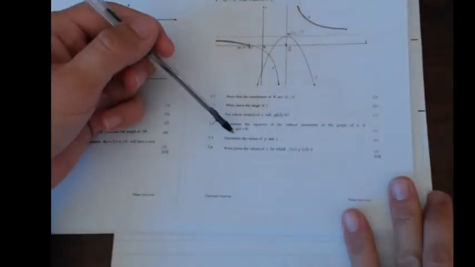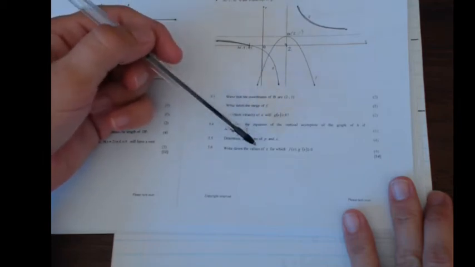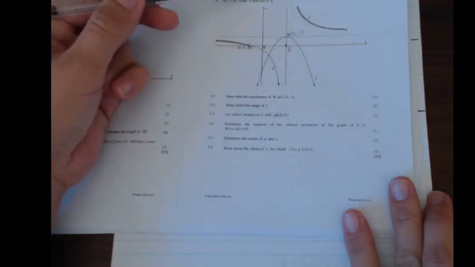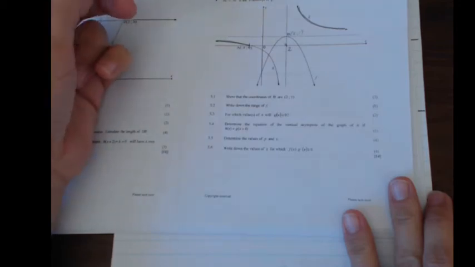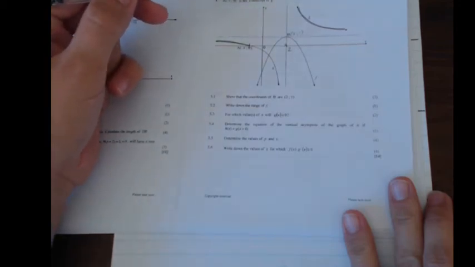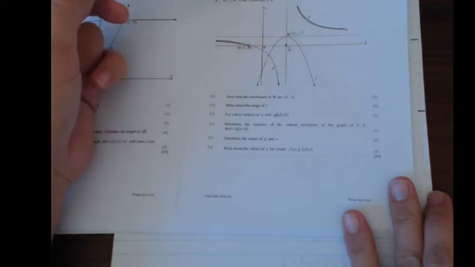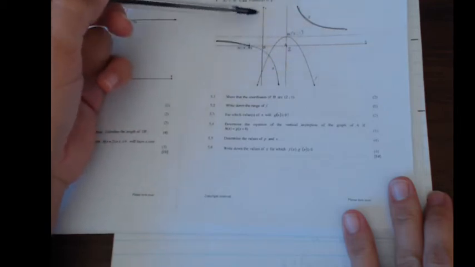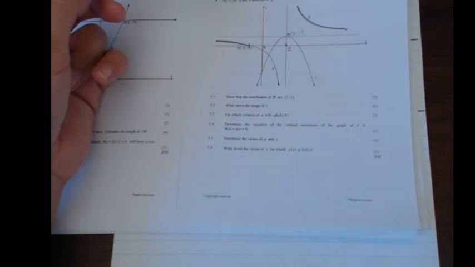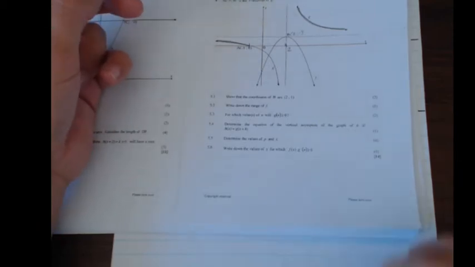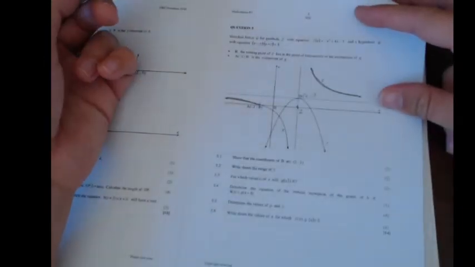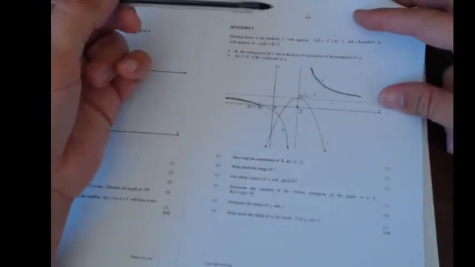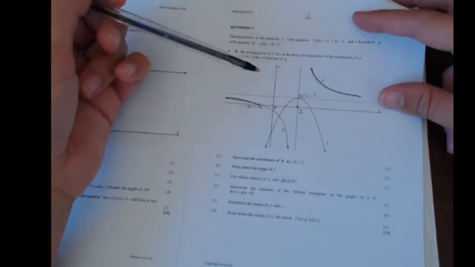Right, question 5.5, determine the values of p and t, which are those missing values in my hyperbola. Okay, I think it's going to be easier to first find the equation of the hyperbola on this sketch, just in straightforward standard form, and then try and rewrite that equation in this form to see what the values of p and t are. So let's do that first.